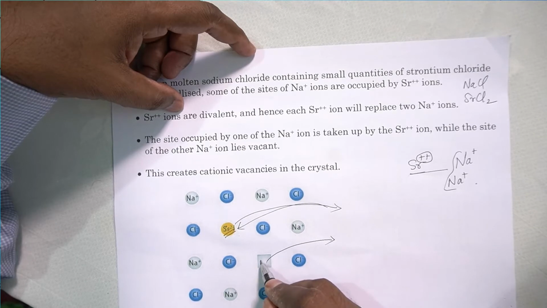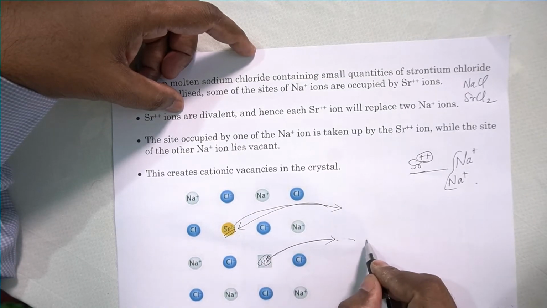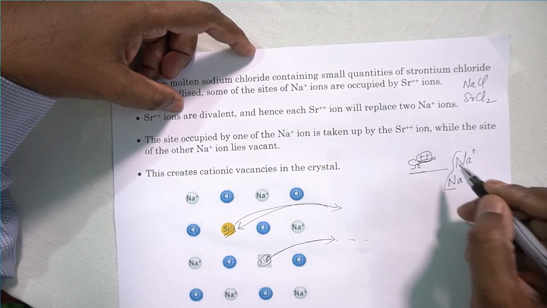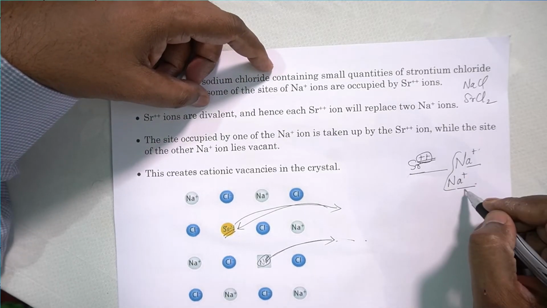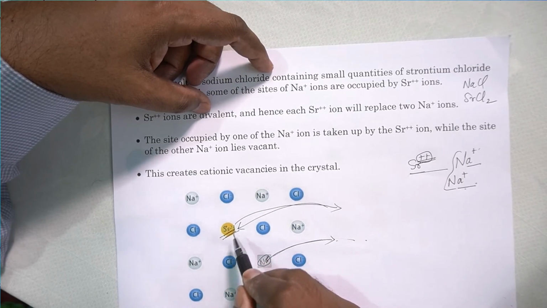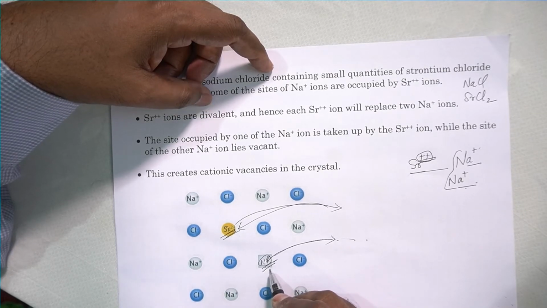So there was a sodium ion here originally, but it has been displaced. Two positive charges of strontium equal two sodium ions, because each has only one positive charge. So this site is occupied by the strontium ion, whereas this one is not occupied by any, so a void or vacancy is created.